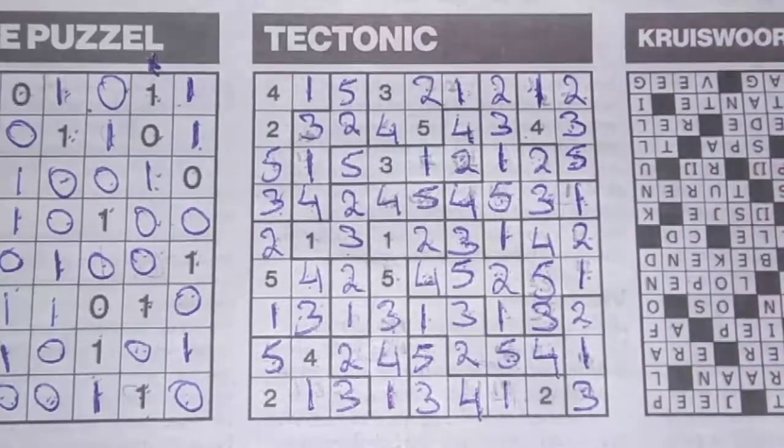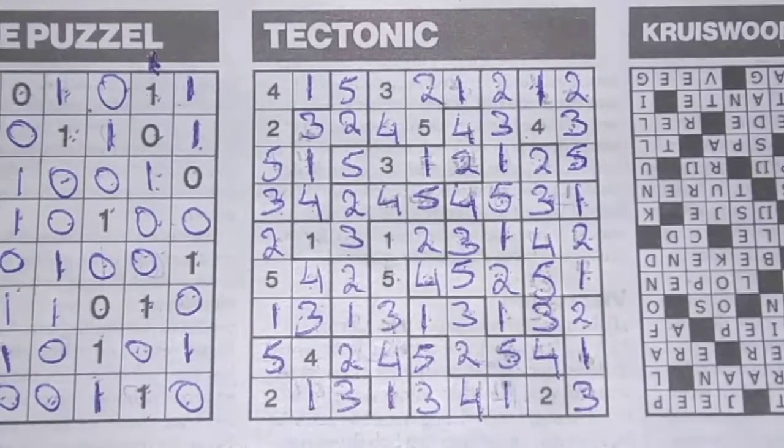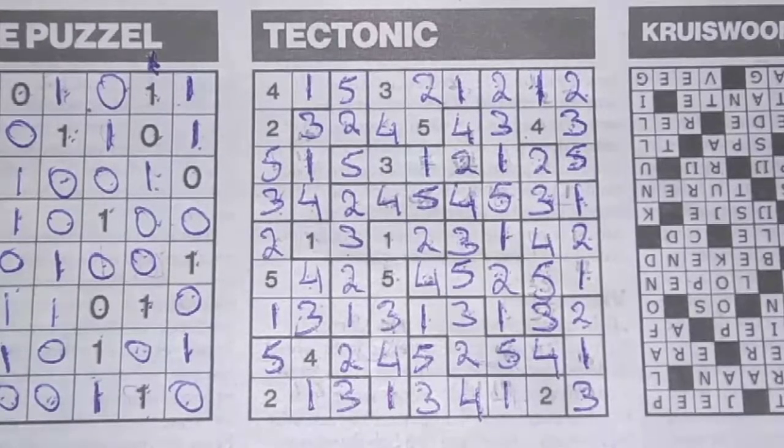Finished in 30 minutes. Alright. For a Tectonic Suguru, well, I'm pleased. Yes. Some tectonic puzzles took me more than 30 minutes or longer. So I'm very pleased.